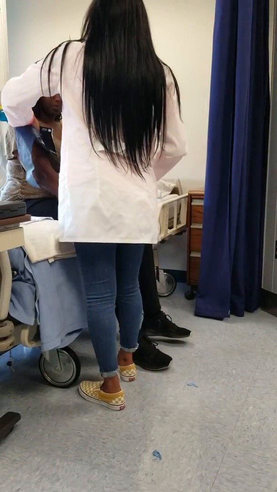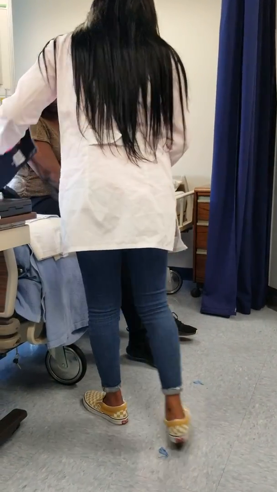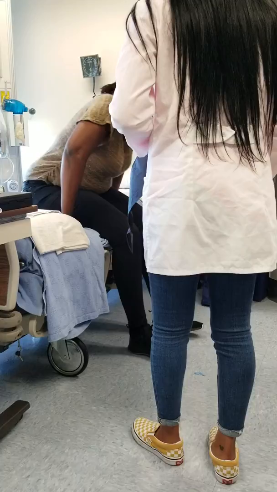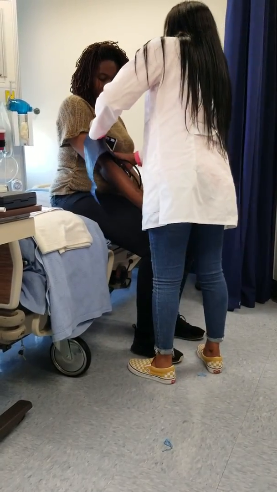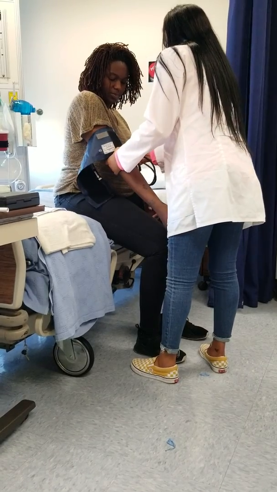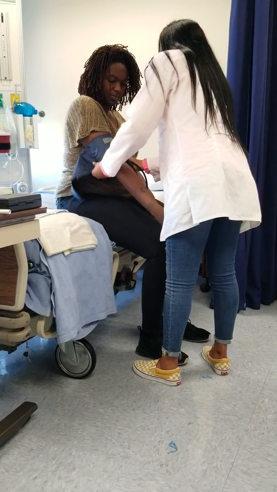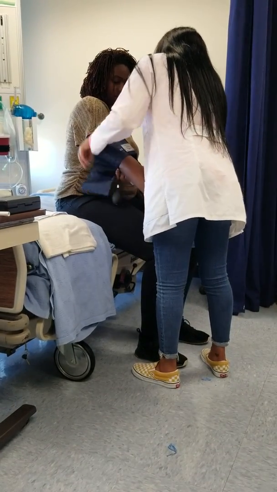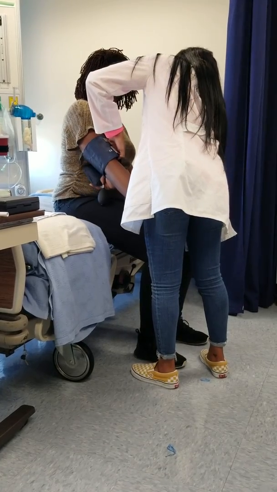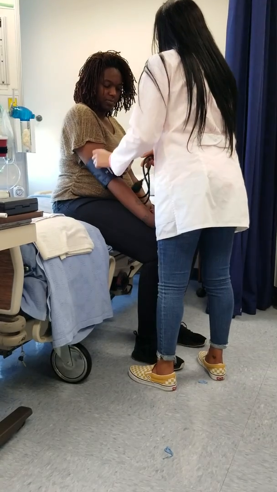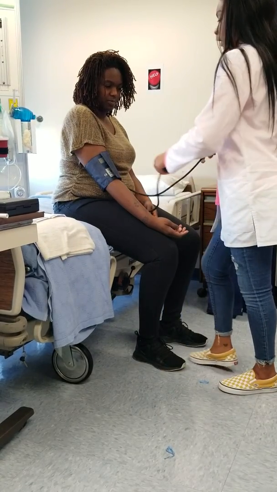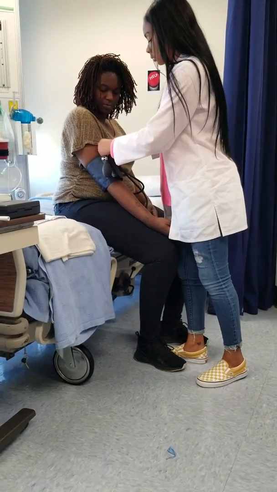I'm going to align. Can you scoot up with your feet like that? Thank you. Okay, great. It's very important that the cuff fits properly or you'll get a false reading.